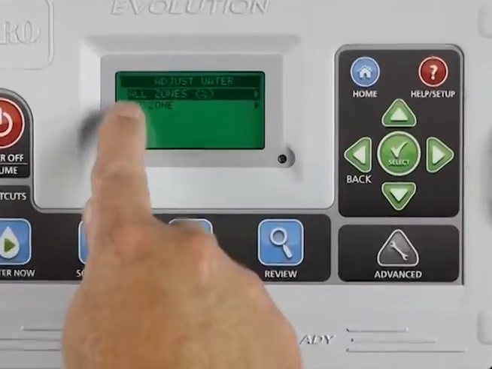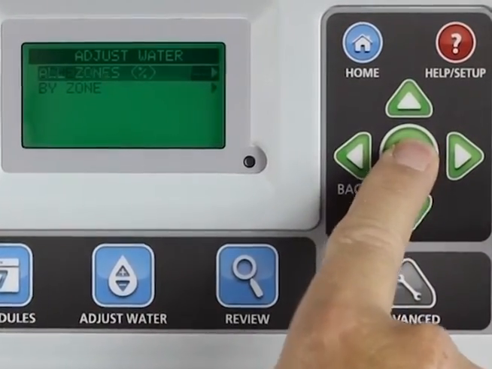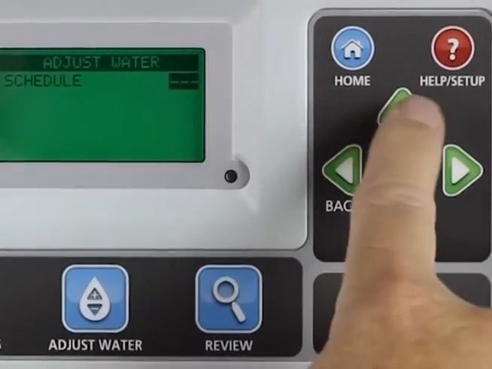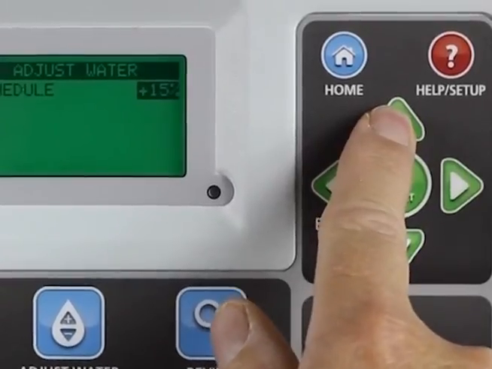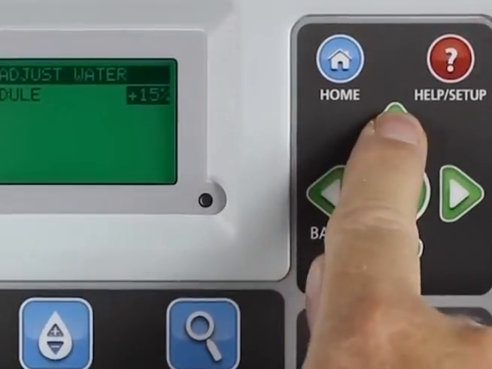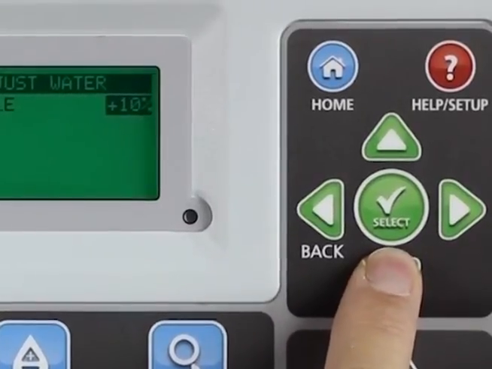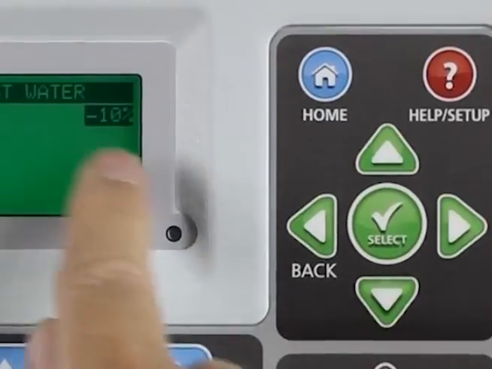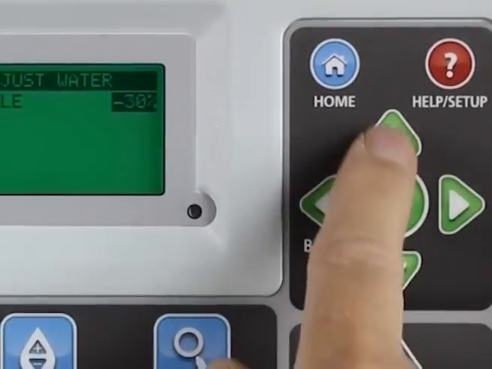Here it says all zones by a percentage. If I wanted to select that, you see that it has these dashes here. I could say all zones I want to increase the watering by 15%, by 20%, or I could decrease the watering by hitting the down button, 10%. As you see, we've got 5% increments.